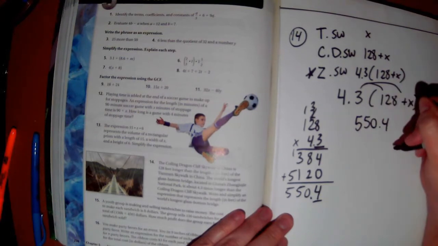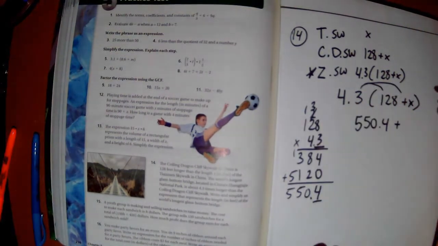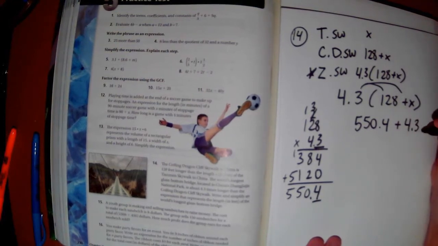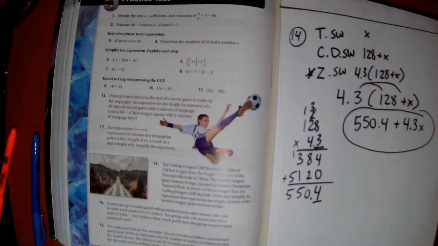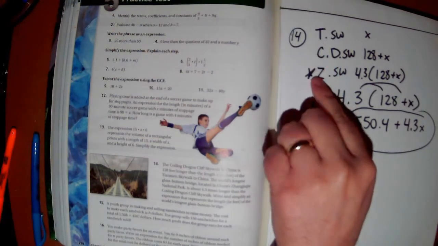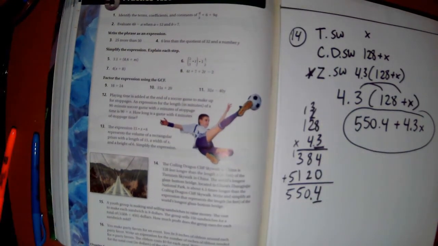550 and 4/10. We can't forget about the other part. 4 3/10 times x is just 4 3/10 x. So this is my simplified expression to represent the length of the longest glass bottom bridge in the world. How about that? I think for number 14, as I look at this, this part could be confusing, all the weird names, because we may not be familiar with those names. So find a way to abbreviate, as I did here, to make that simpler for me to understand, and then it's just a matter of comparing the ones that we figured out here.